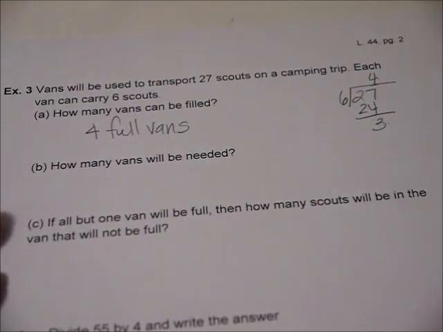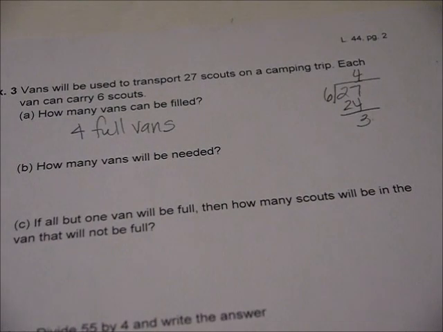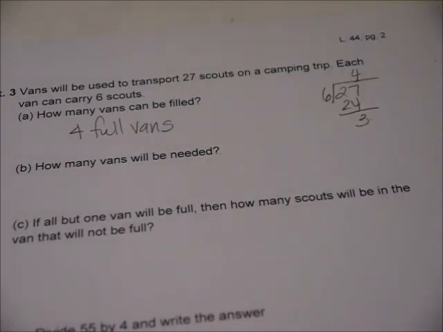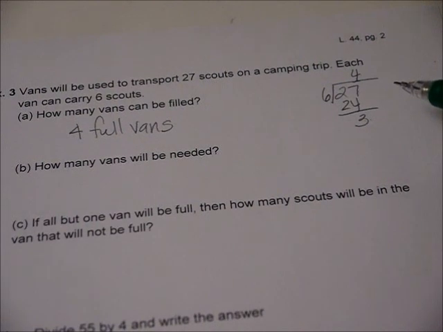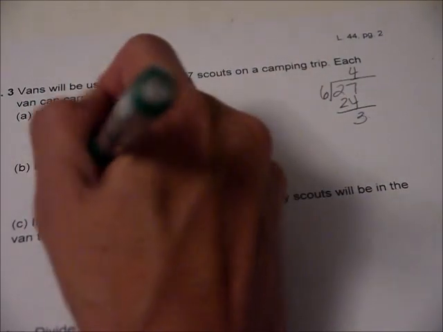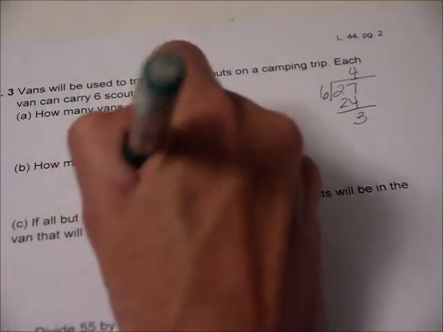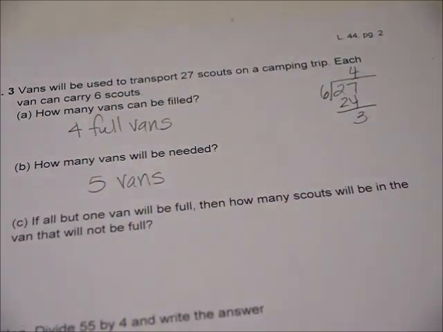All right, how many vans will be needed though? Will 4 vans get all of the scouts there? No, 4 vans will only get 24 scouts to the camping trip. What do we do with the other 3? We've got to get another van, and even if the van is kind of empty, they're invited. So how many vans will be needed? 5 vans need to be ordered in order to get everybody there, right?